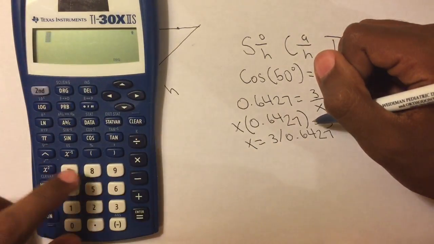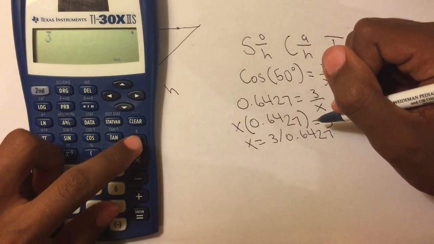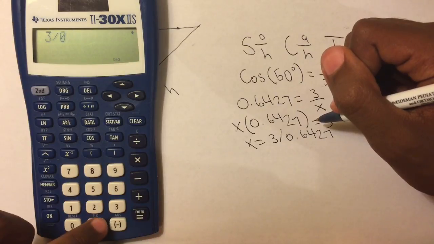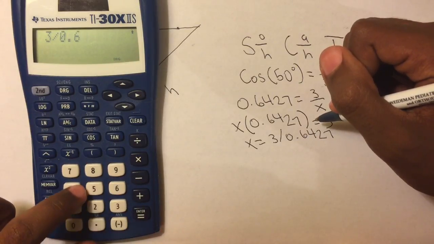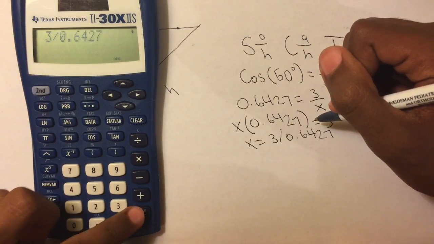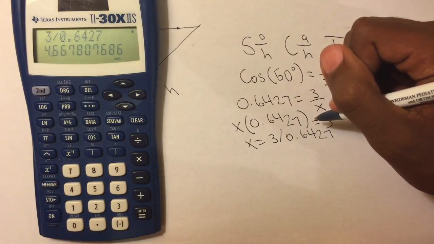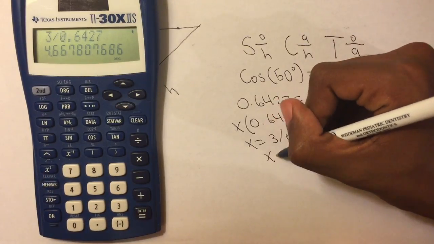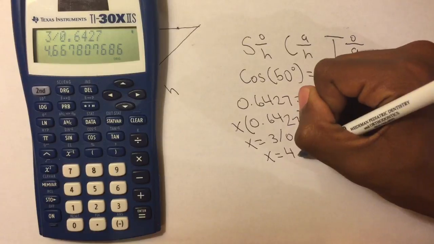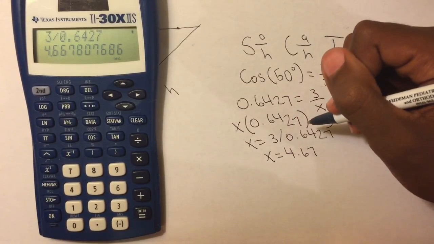Getting your calculator out. The answer would be 4.67. And there you go.